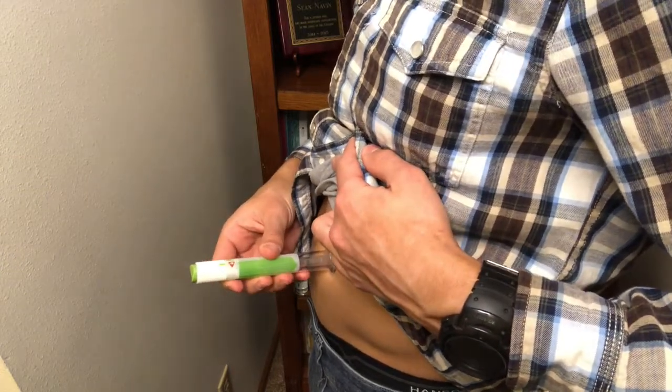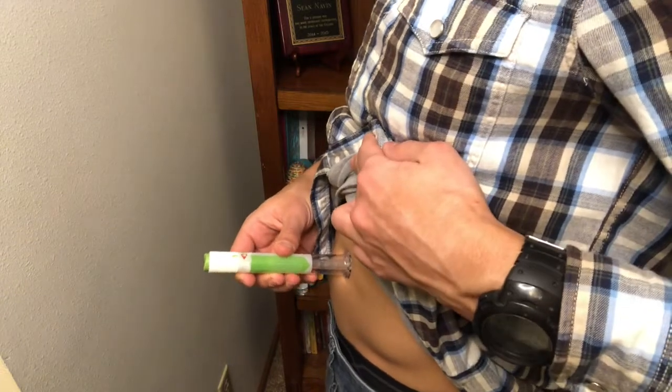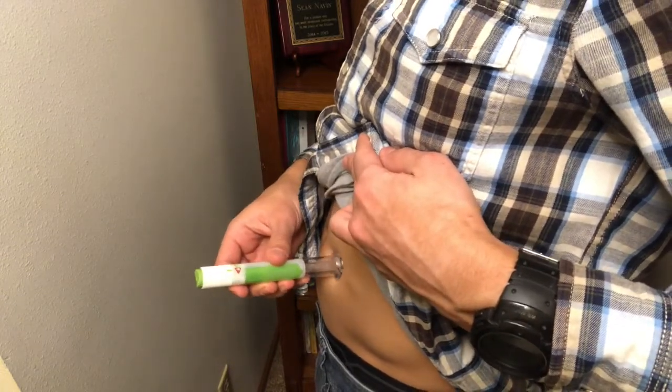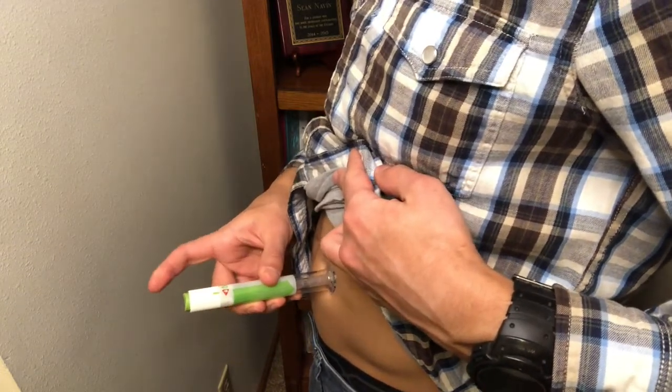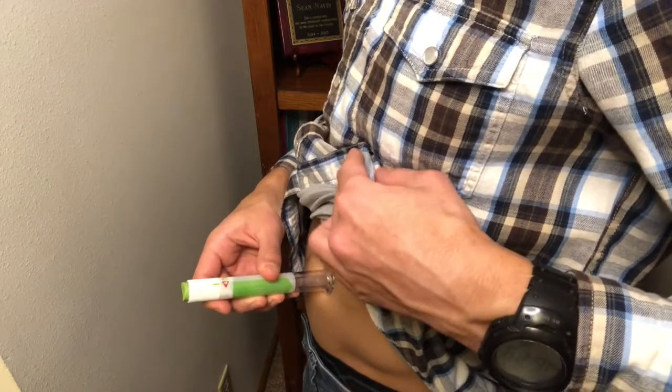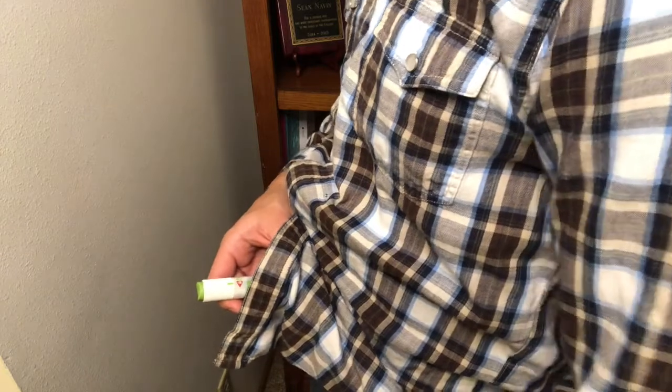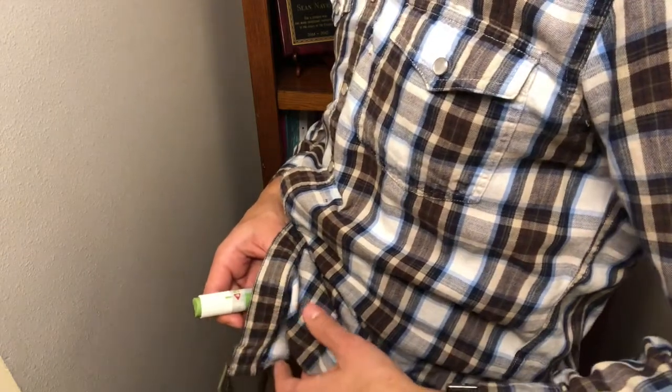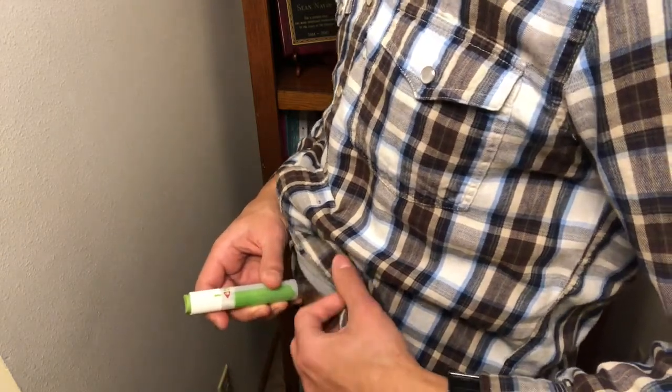And the next part of this step is that now that you have it pushed against your skin, you can now push the green button, which is going to inject the needle. So it's kind of nice. You can kind of put your shirt down. You don't even have to look. The prick is very minimal. You probably won't even notice it, honestly.